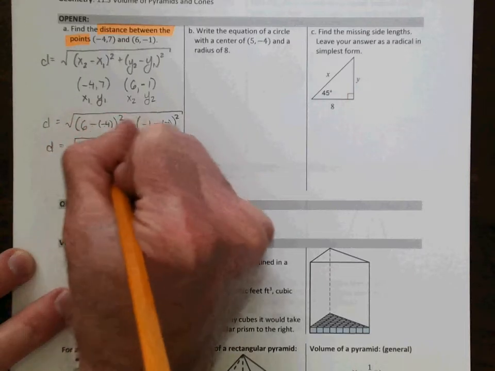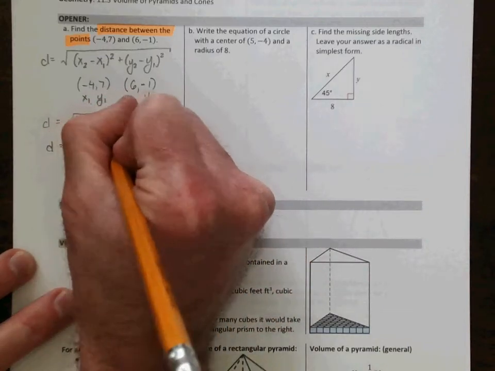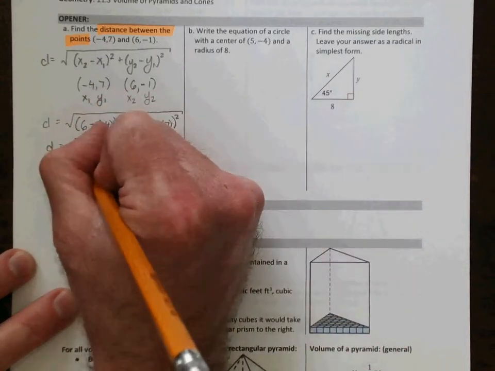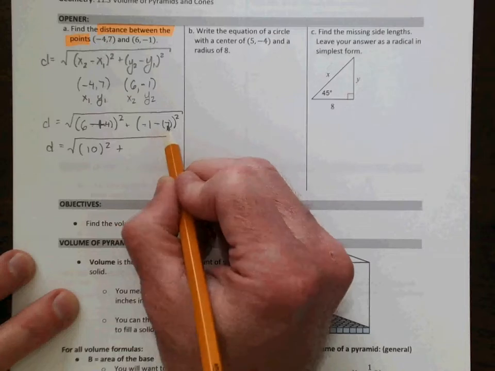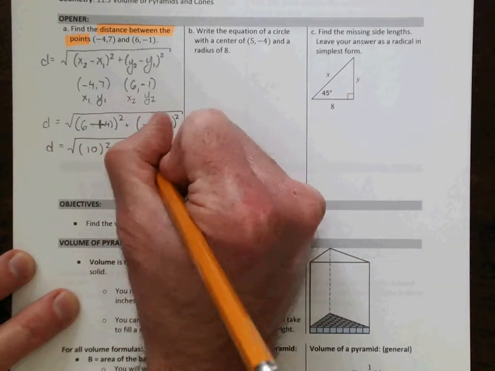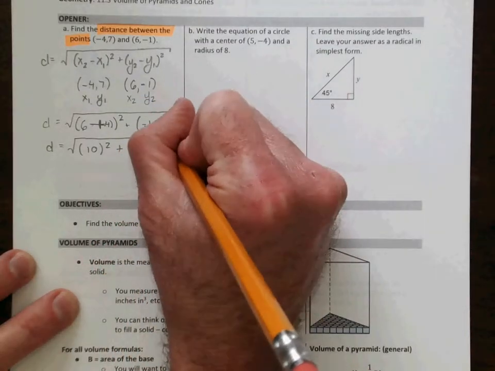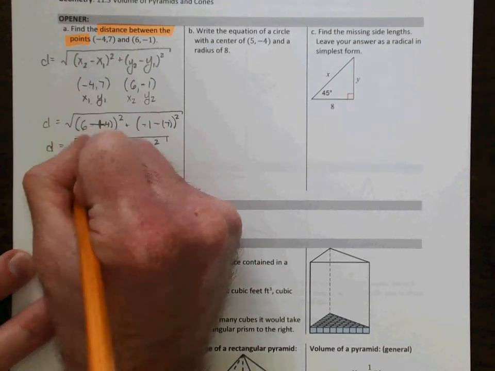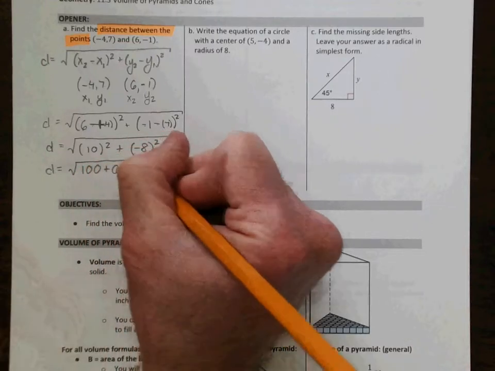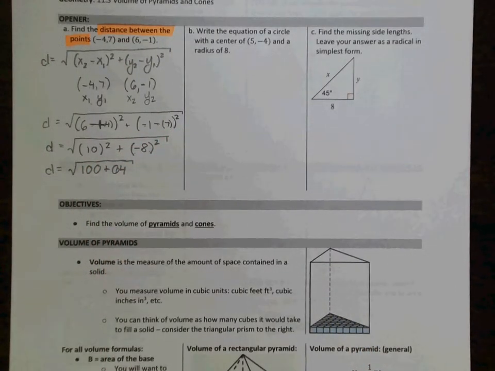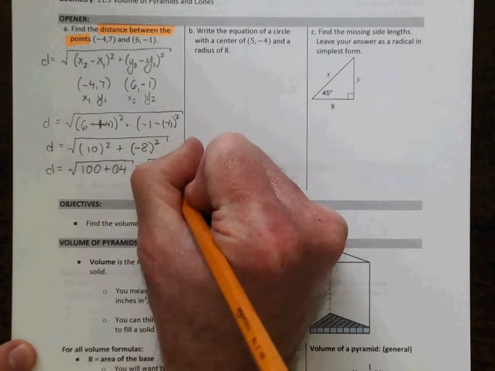Distance equals the square root of 6 minus a negative 4 is the same as 6 plus 4. So that becomes a 10 squared plus negative 1 minus 7 is a negative 8 quantity squared. Notice I have the parentheses around the negative 8. So now the distance is equal to the square root of 100 plus 64. Remember, negative 8 squared is negative 8 times negative 8, which is 64. And that's the square root of 164.